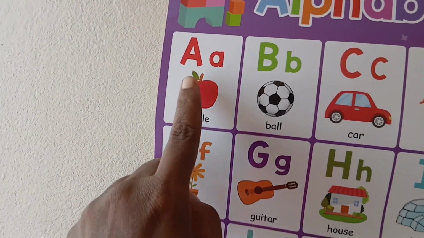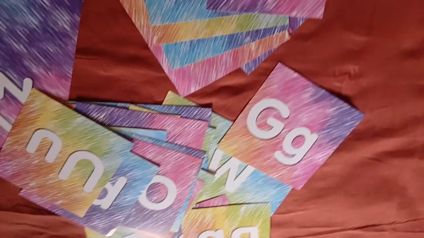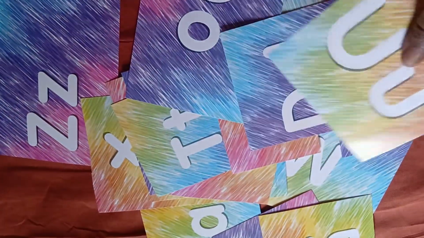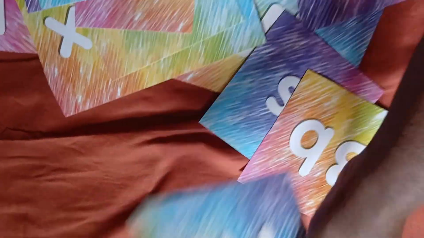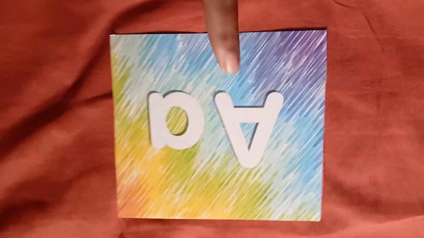Now, let's search on my chart the letter A. Good job. Let's search. Can you see the letter A? Come on, go ahead, search. Good job. I found the letter A. Wow.